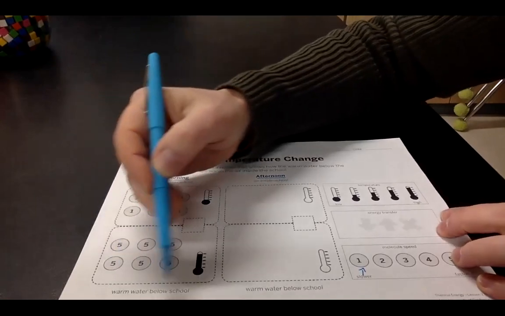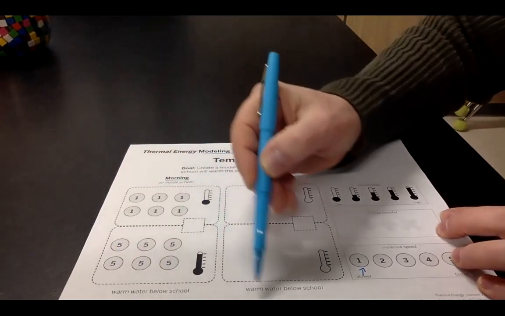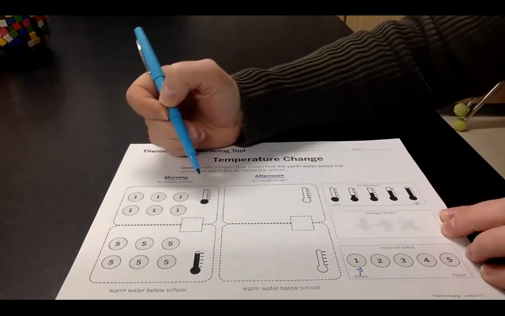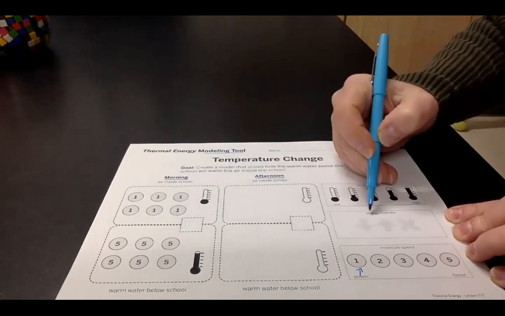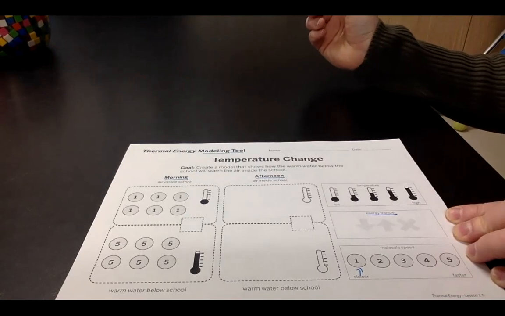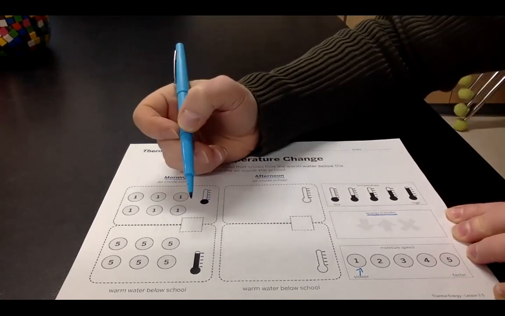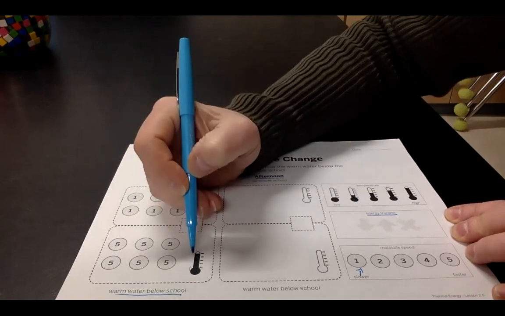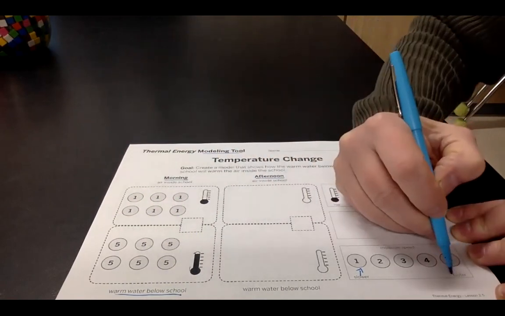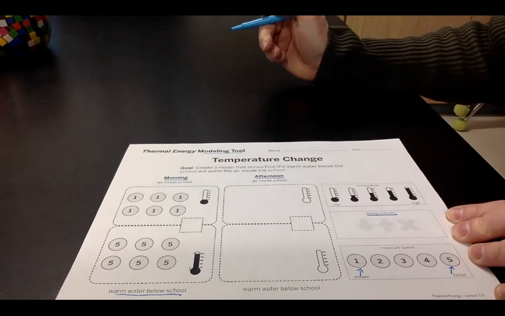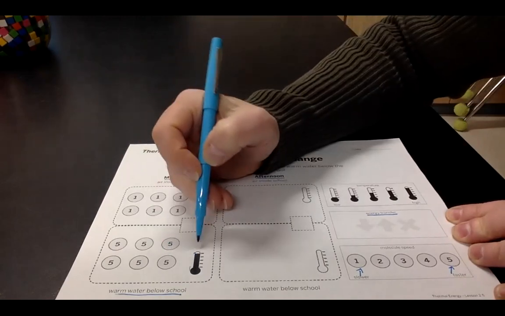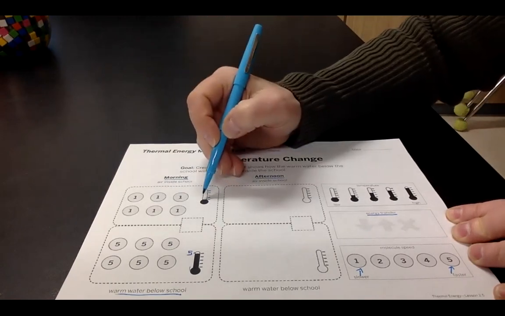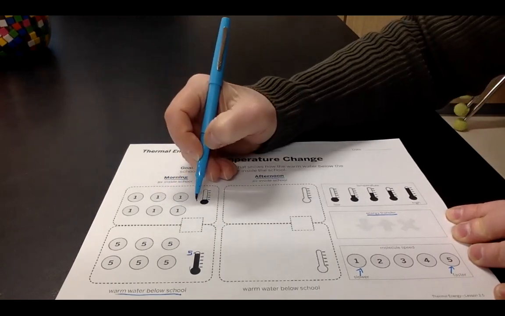So we have a morning situation. We have an afternoon situation. We have thermometers. We have energy transfer. Okay, so in the morning, the warm water below the school is at a pretty warm temperature. You see that it's moving quickly. So this is a 5. If we put this here and call it a 5, what would it be here? Well, it would be a 1.